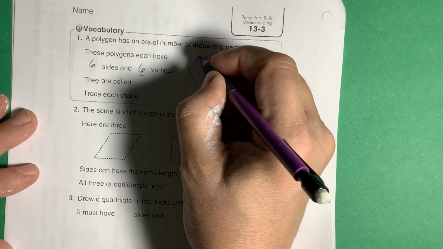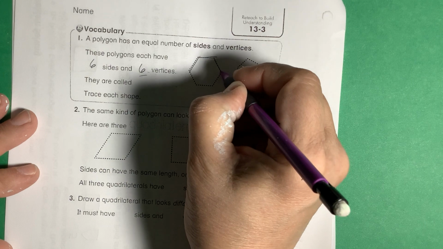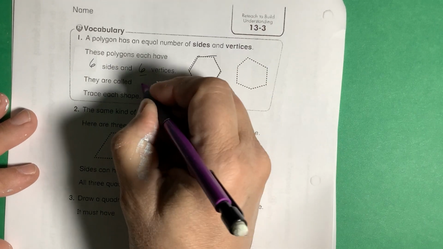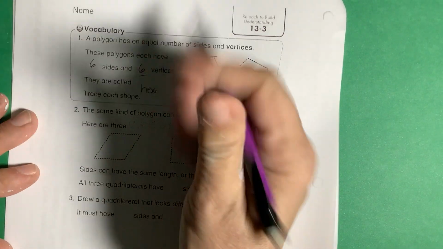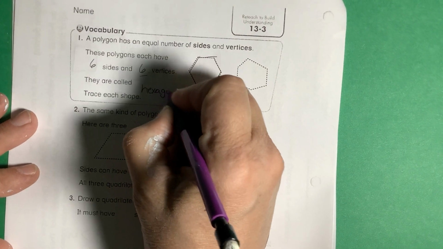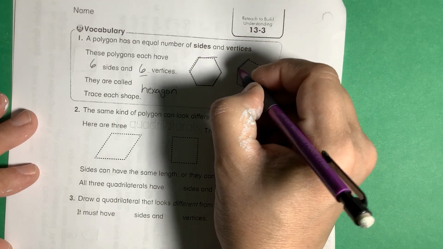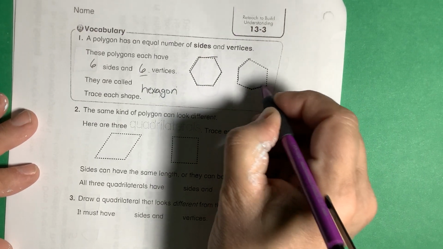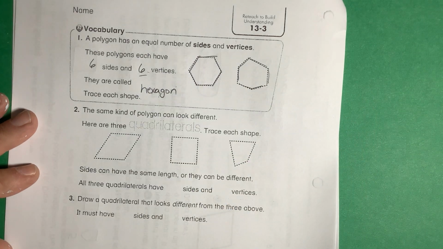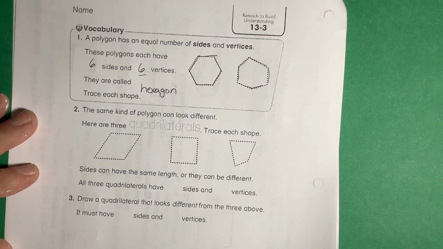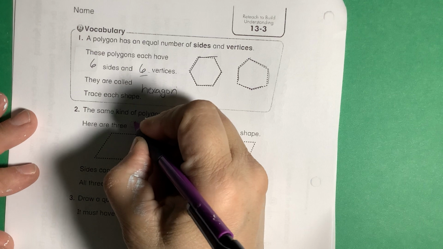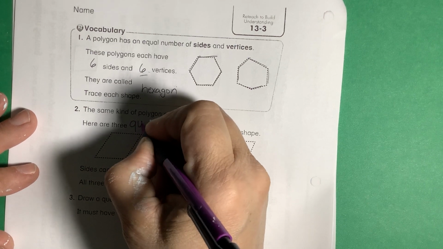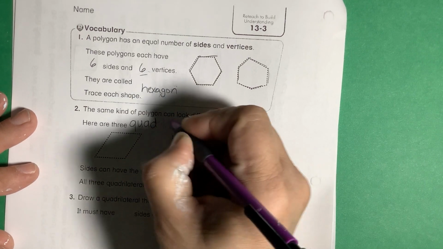And they are called, 6-sided figure called, do you know? Remember? A hexagon. Whoops, hexagon. Making sure I'm spelling it right. All right, a hexagon, and then they want you to trace, follow the dots to make the hexagons. The same kind of polygon can look different. Here are 3 quadrilaterals. Trace each shape. Okay, so 3, we have quadrilateral that we have to trace.